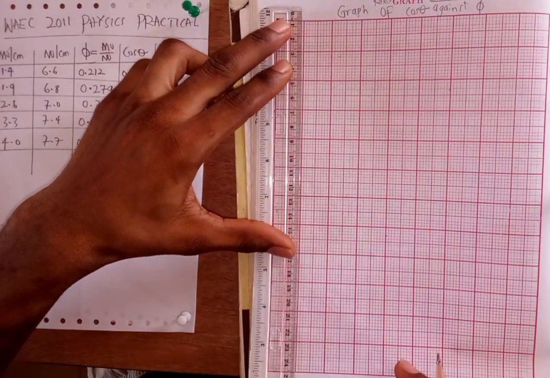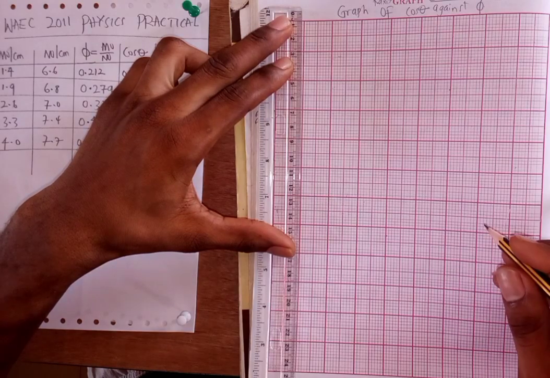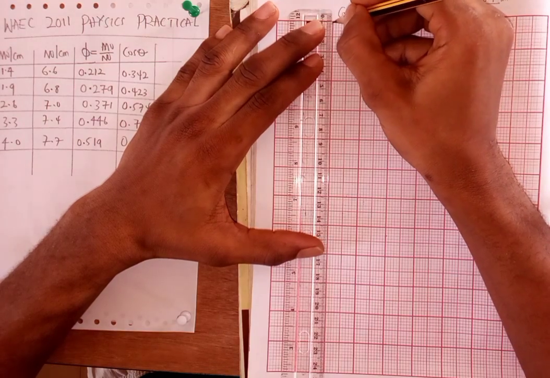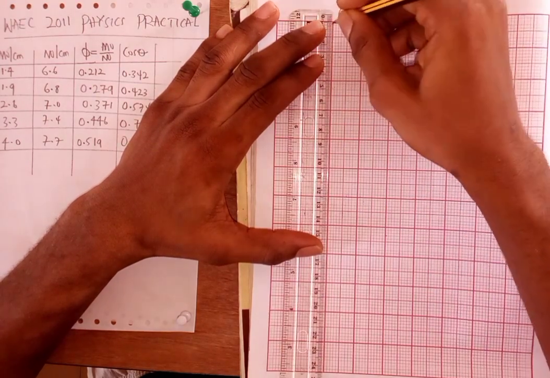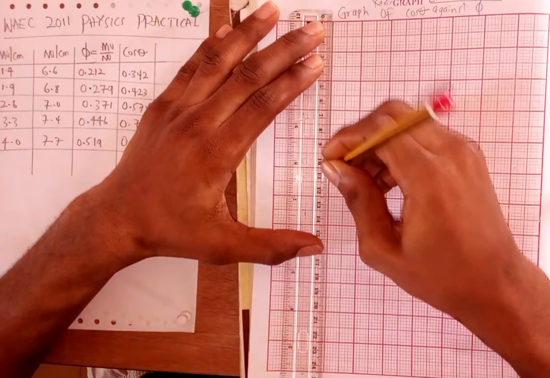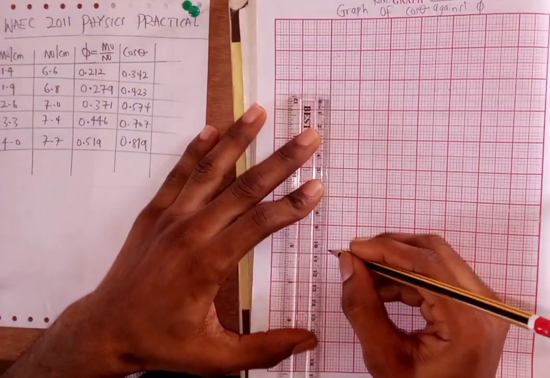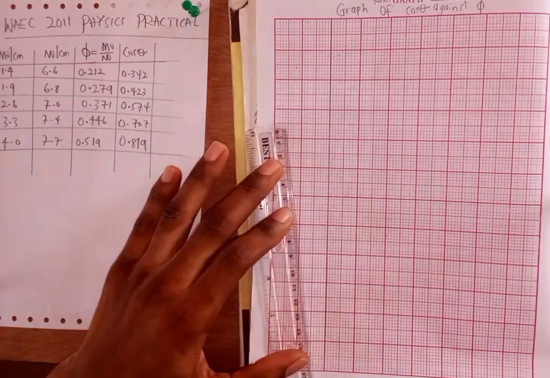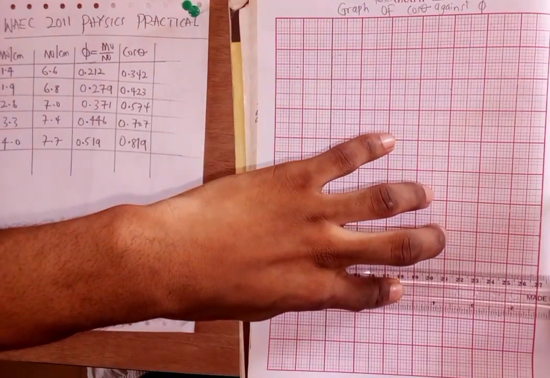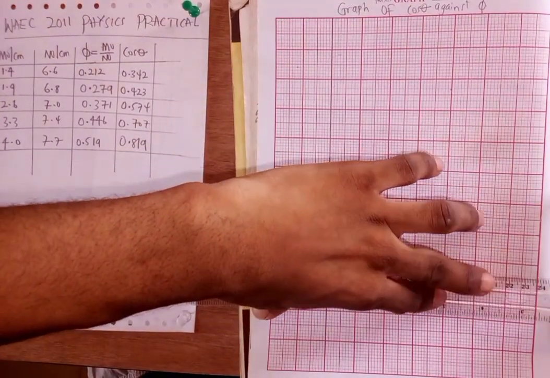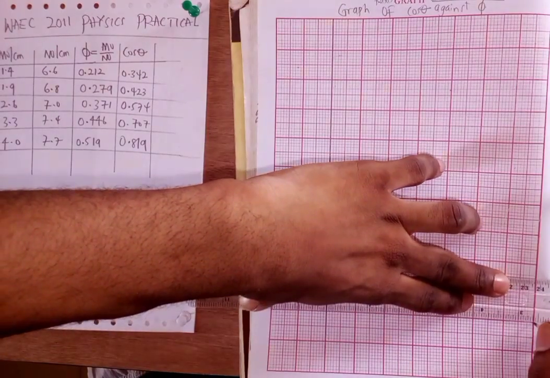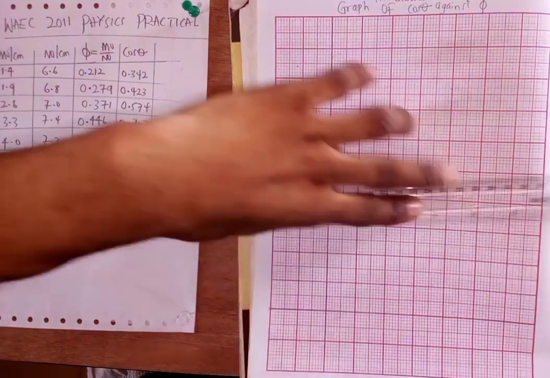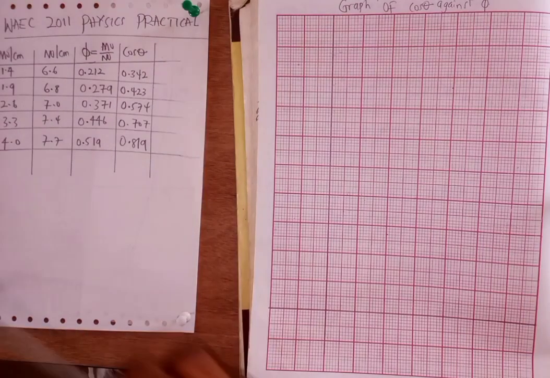Let's go straight to the point. Let's start from here. I rule my vertical line, which is the cos theta. Then I rule my horizontal. Now I will label the graph.